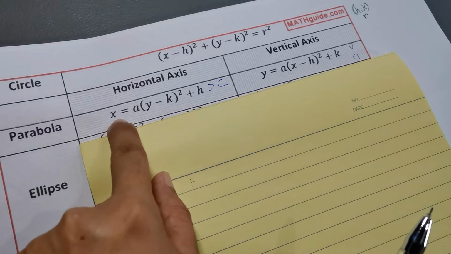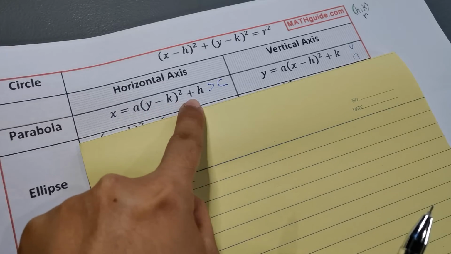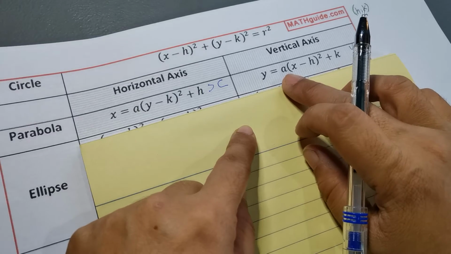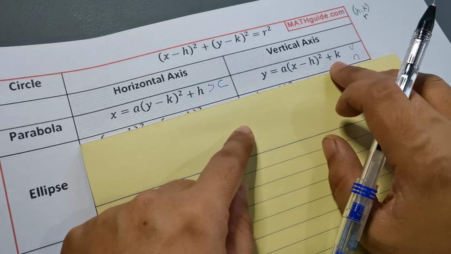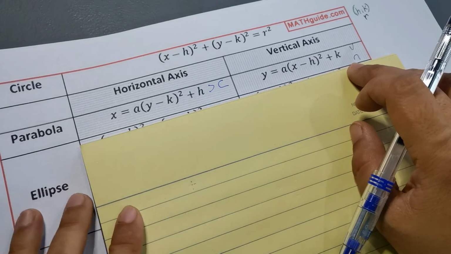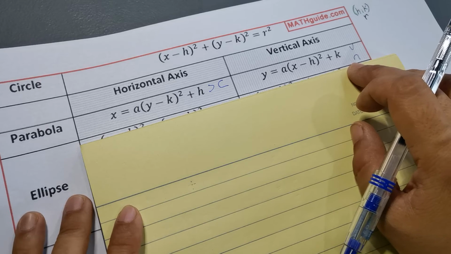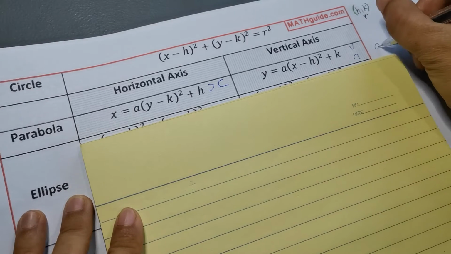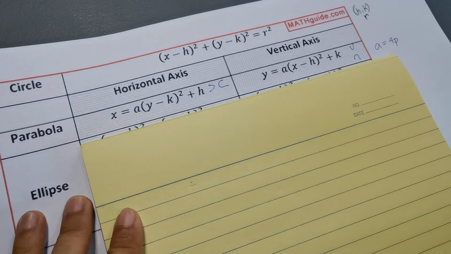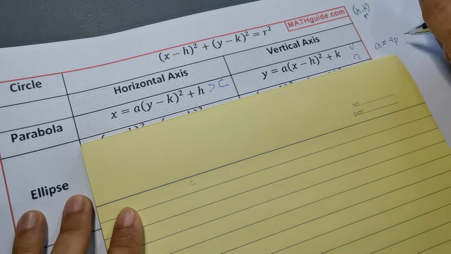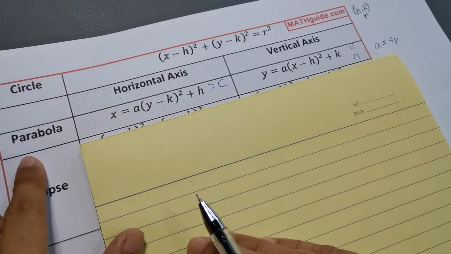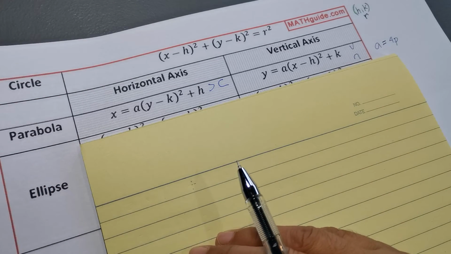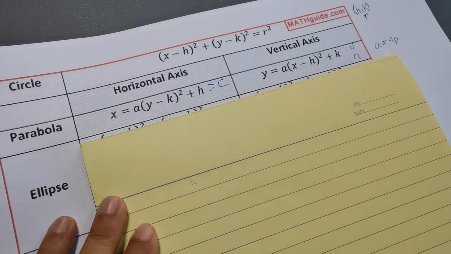Okay, so we have our standard form, x equals a times y minus k quantity squared plus h. And also we have for the vertical axis, y equals a times x minus h quantity squared plus k. Bakit doon sa video o kaya doon sa PowerPoint, yung a is equal to 4p? Yes, they are the same. A is the same with 4p. I am going to elaborate this next week because our next lesson is about parabola. But this time, I am just teaching you how to identify the conic section given their equations.